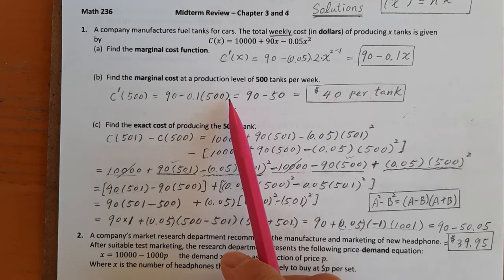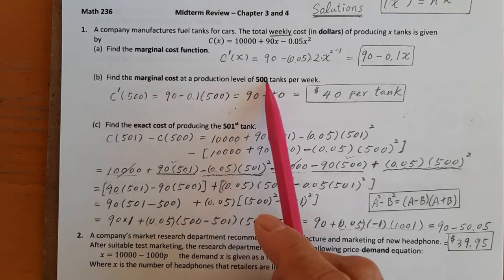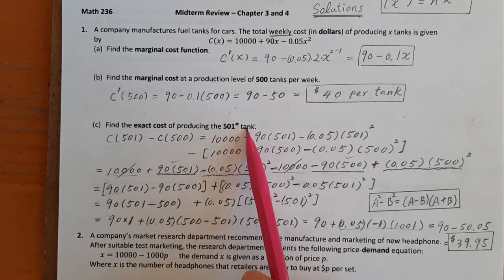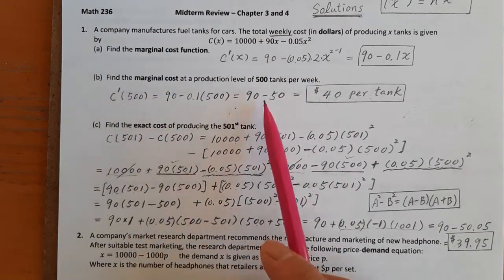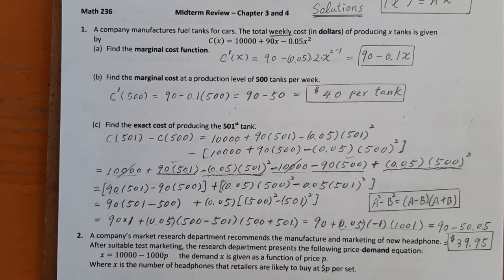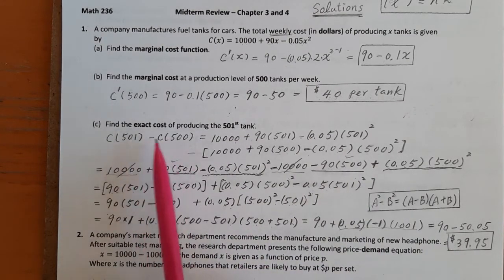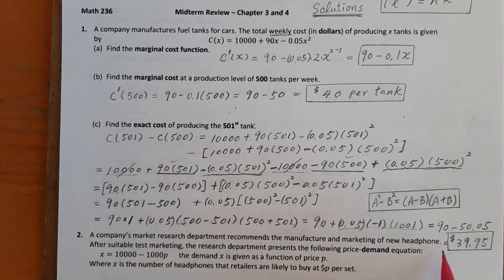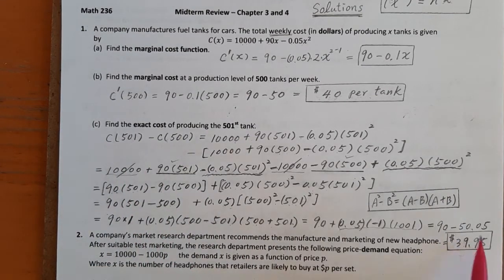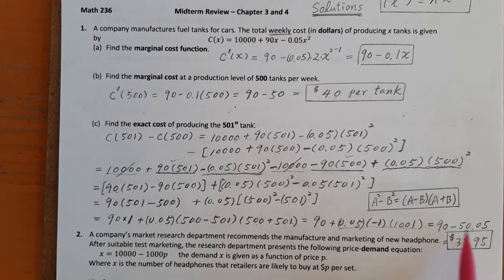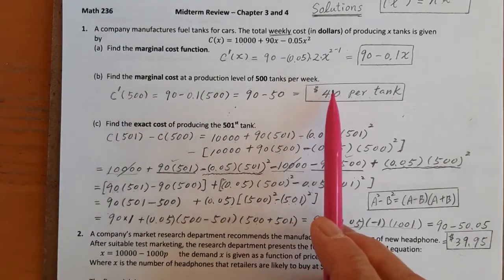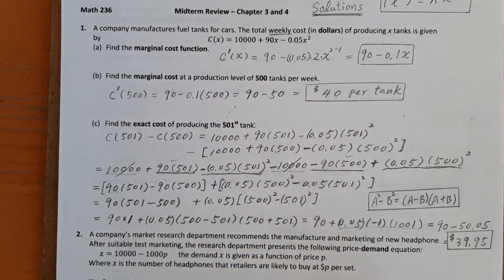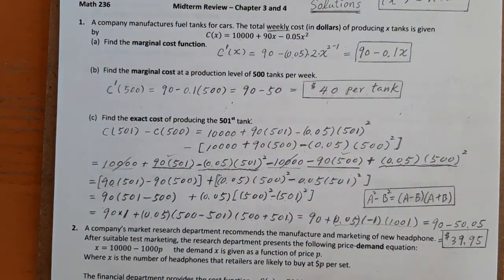So for the 501st tank, the cost given by the first derivative is $40, but by the subtraction it gets $39.95. The two are very close to each other. This is the exact cost, and this one uses the instantaneous rate of change to get $40. They are very close to each other.